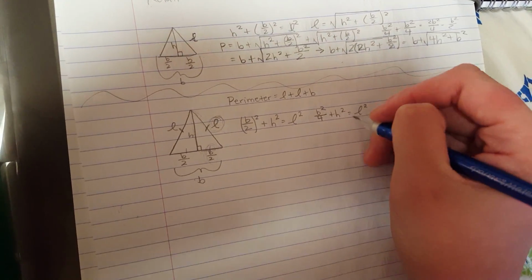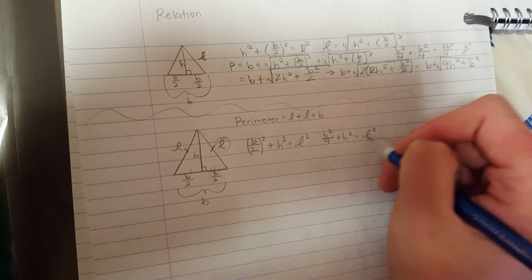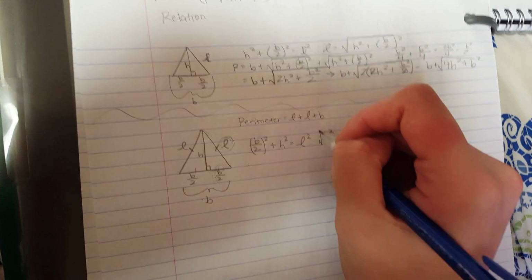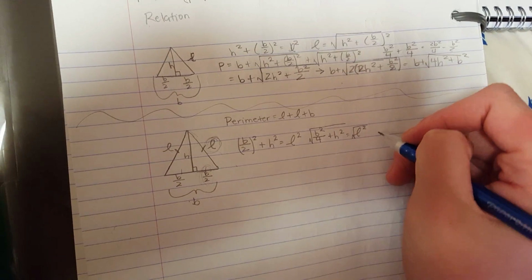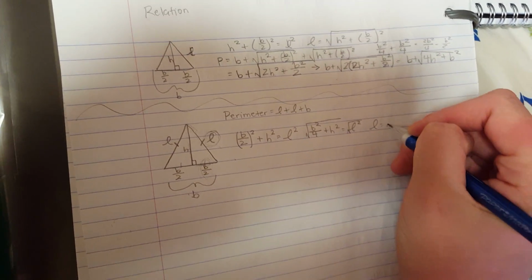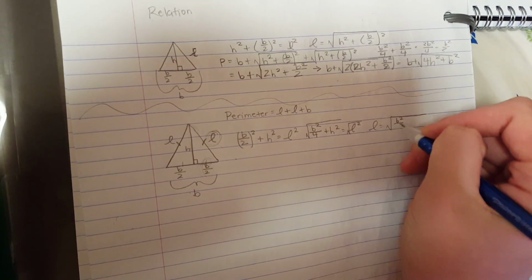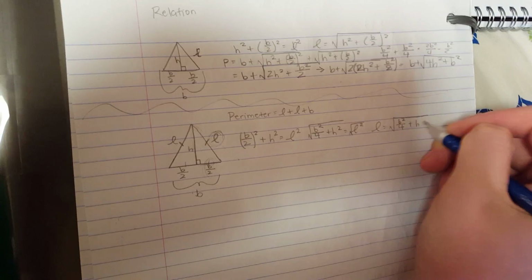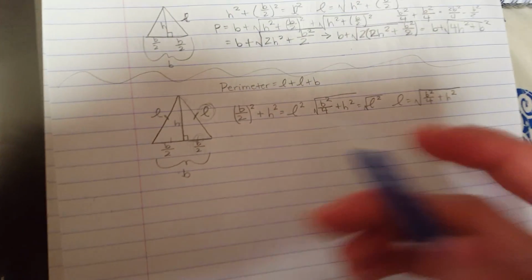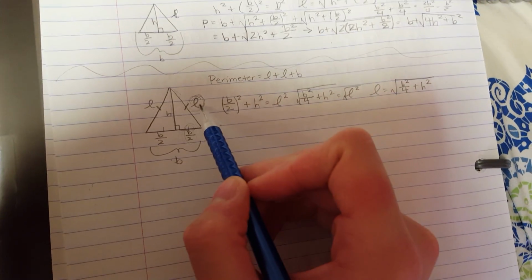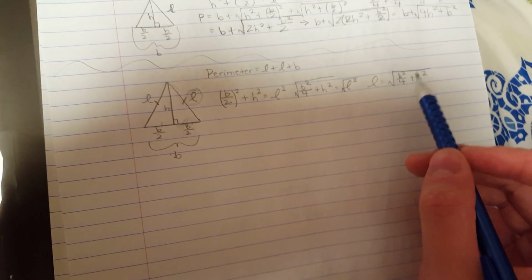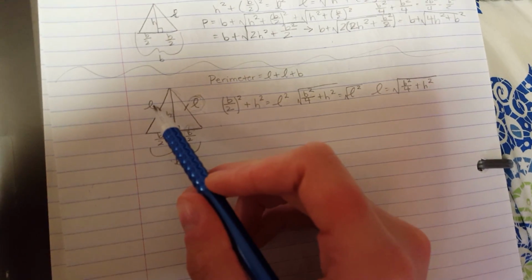To solve for the leg, I'm going to take the square root of both sides. So I get leg equals the square root of b squared over 4 plus h squared. And since it's an isosceles triangle, this leg, and so this equation, is equivalent to this leg over here.